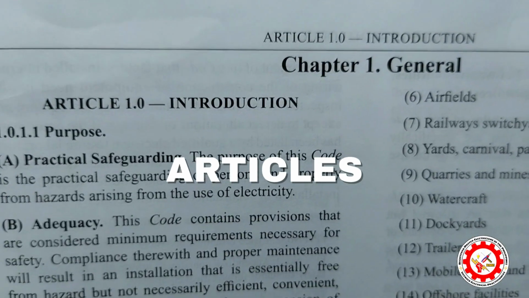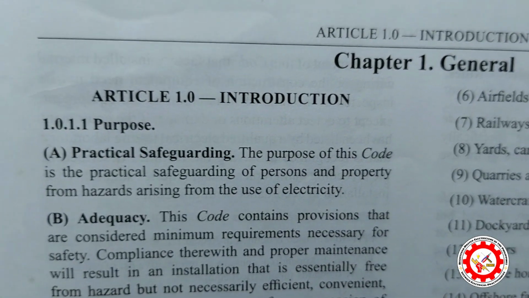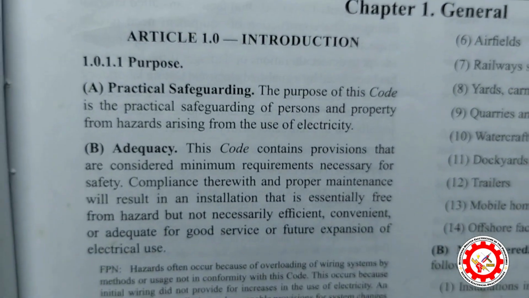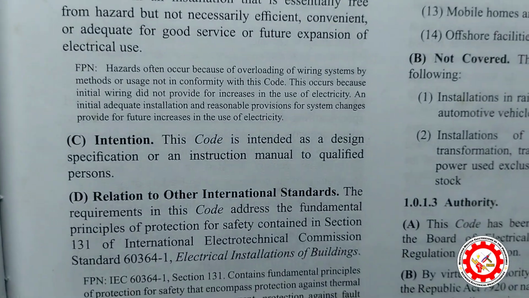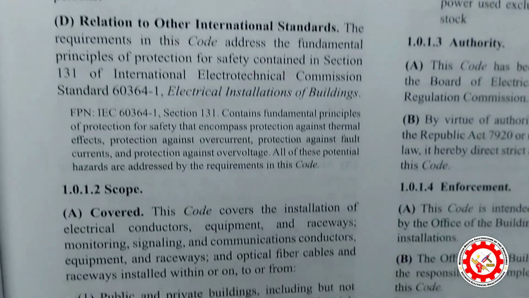Under the chapters are articles. There are multiple articles in PEC that provide detailed requirements, guidelines, and specifications for different types of installations or equipment.